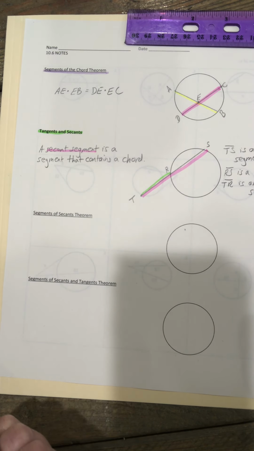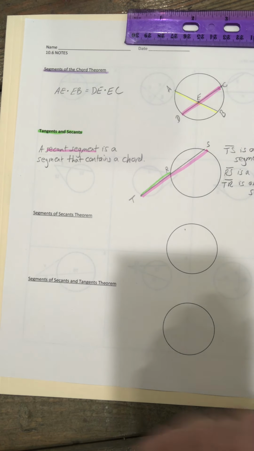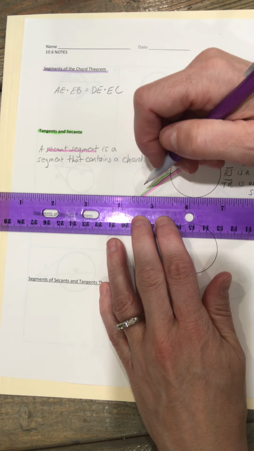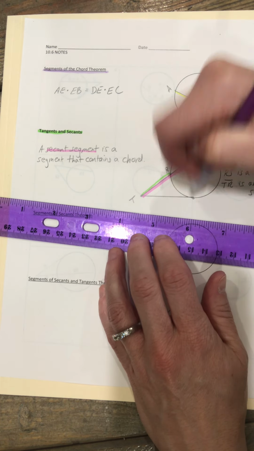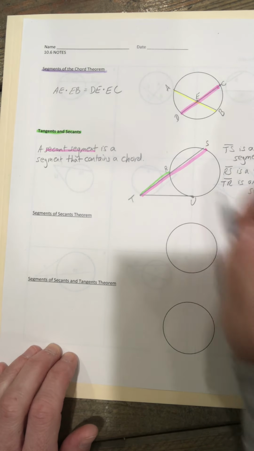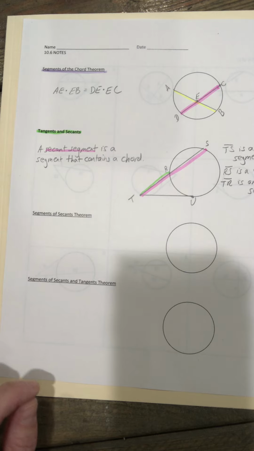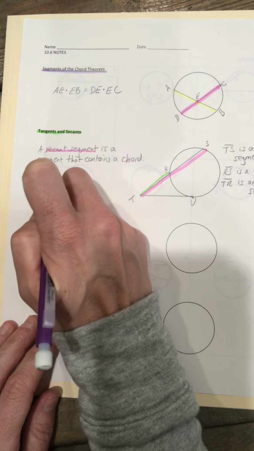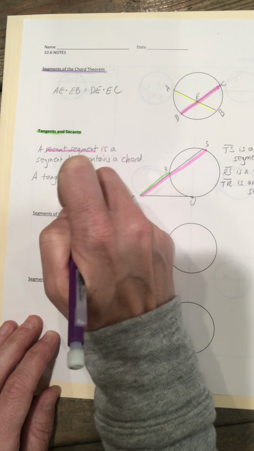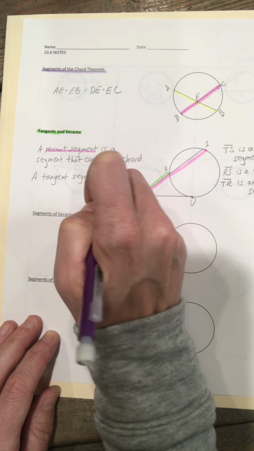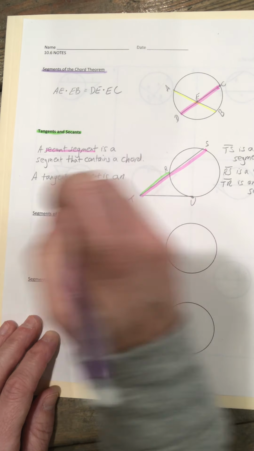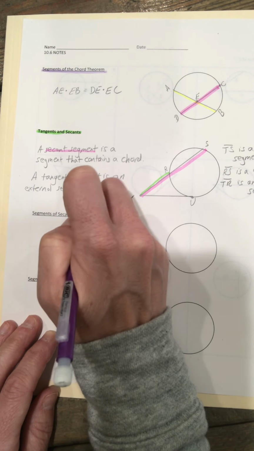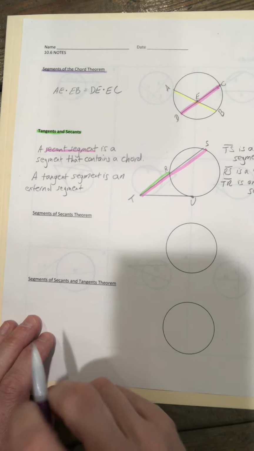Now, how does that differ from our tangent segment? Our tangent segment is kind of external because it's always outside our circle. An example of a tangent segment would be if I put a U here. TU would be a tangent segment. So a tangent segment has one endpoint as a point of tangency. A tangent segment is an external segment where one endpoint is the point of tangency.